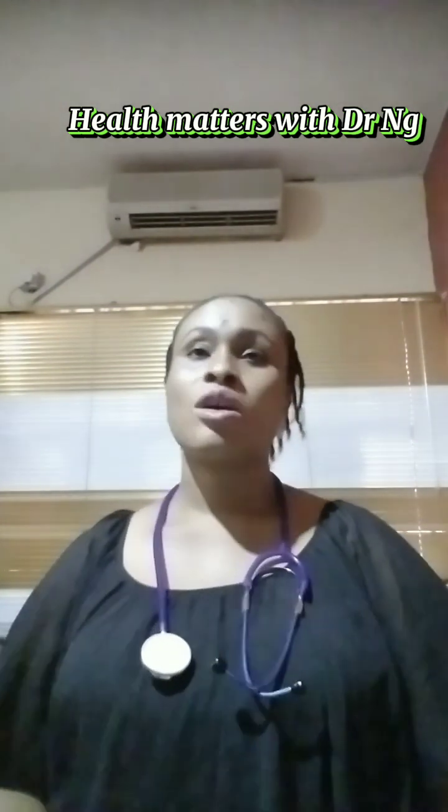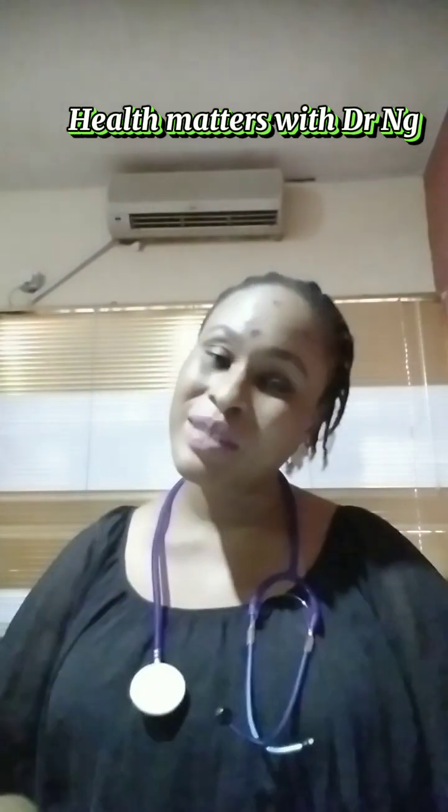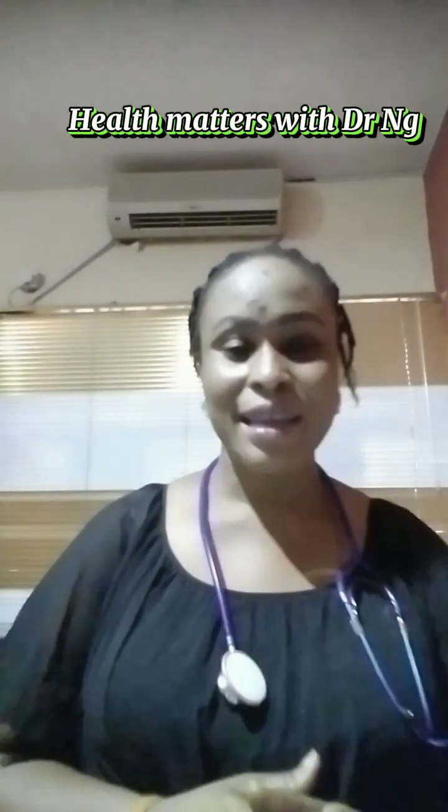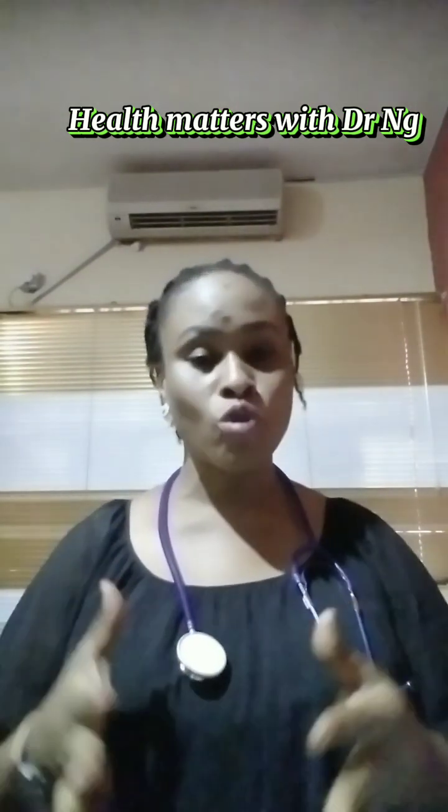Now, in type 2 diabetes, commonly seen in adults, this is where the body produces the insulin, but there's problem with using it. The body is not utilizing it well. So in type 2 diabetes, the problem is with the utilization, not with the production. So you see, these adults are given drugs to manage their diabetes.